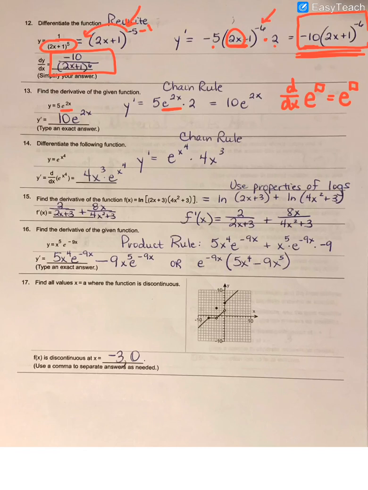But then, because of chain rule, I have to go in and say I'm going to multiply by the derivative of the power, which is where the 2 comes from. So my final answer there, when I multiply the 5 times the 2, I get the 10, and then I have my e to the 2x. It's probably one of the easiest derivatives, other than, say, the derivative of a constant, which is always 0.